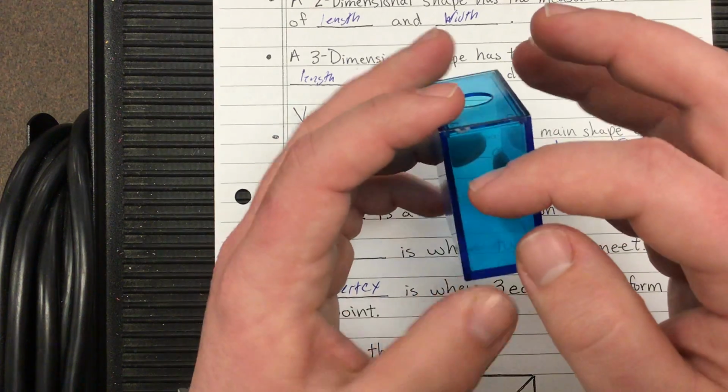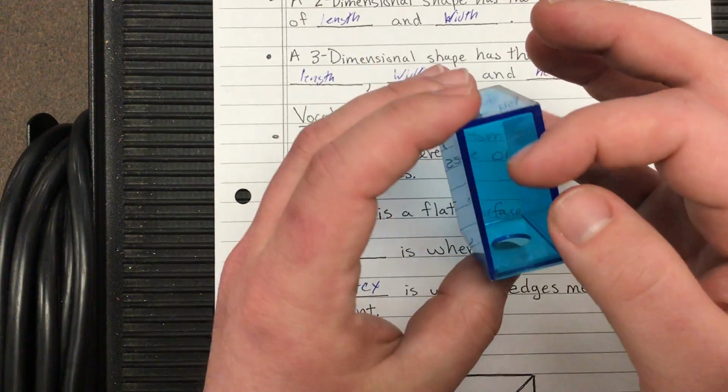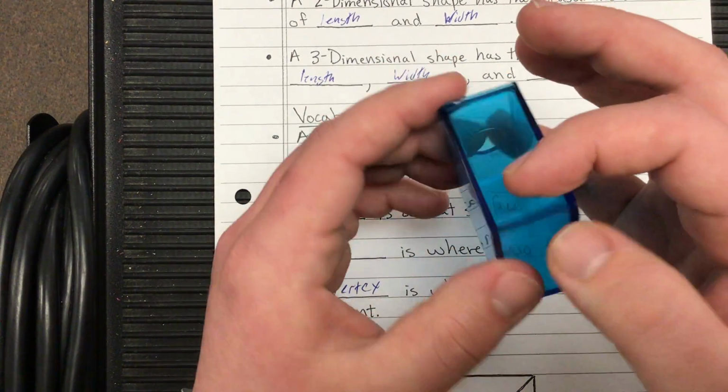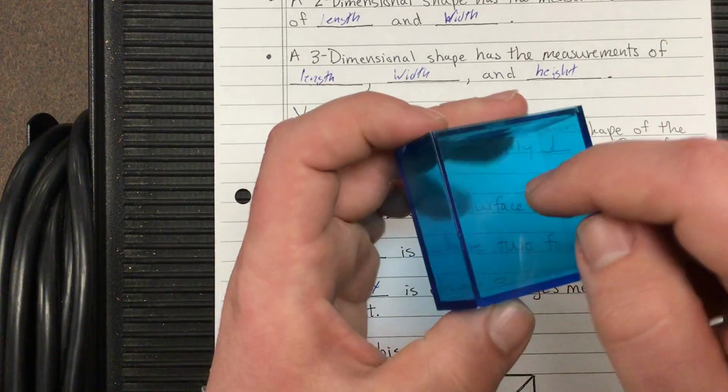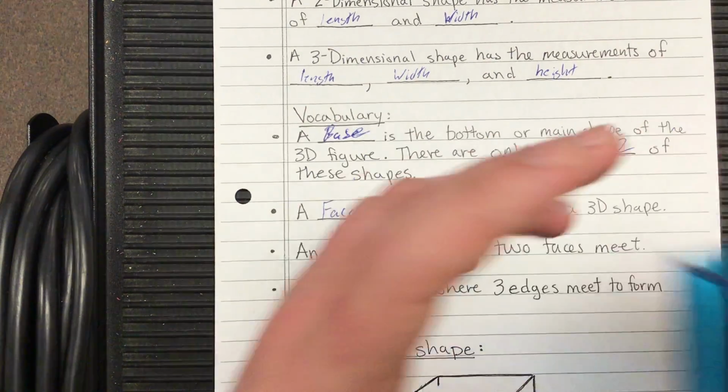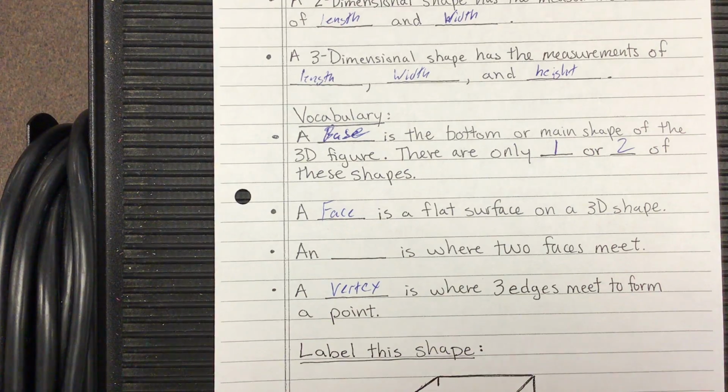They will all be the same in this one. Alright? So you see how this is a face and this is a base?